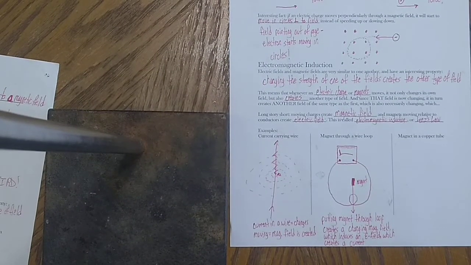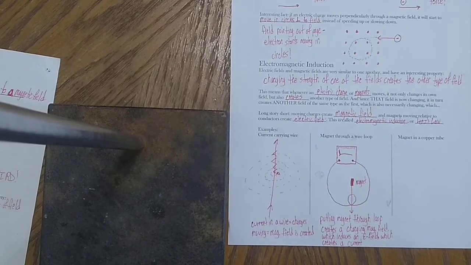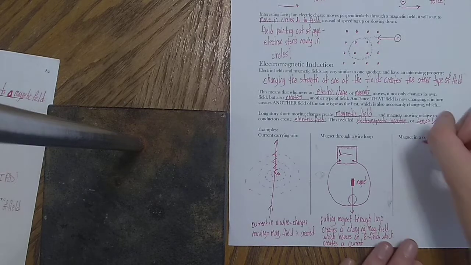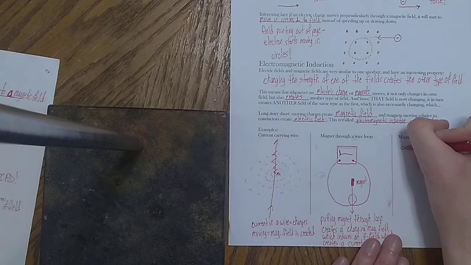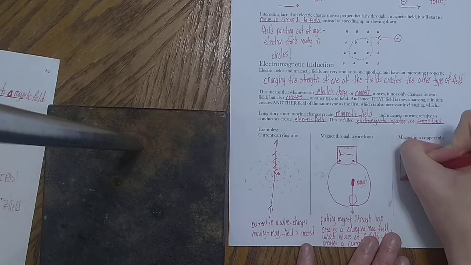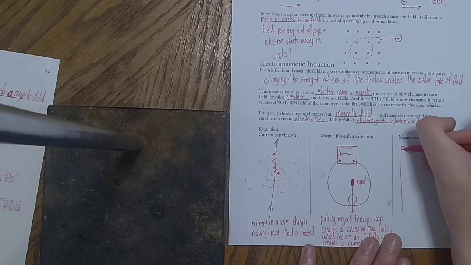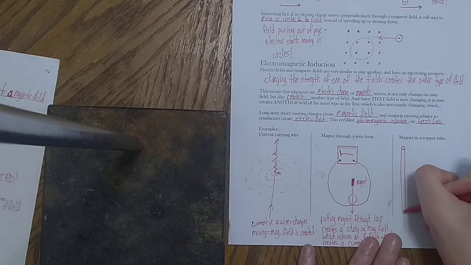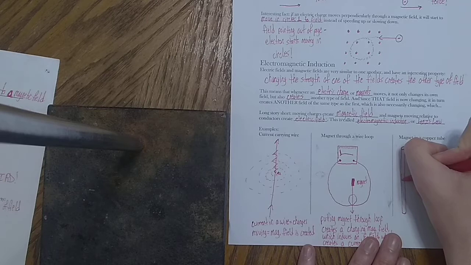Very neat stuff. Let's talk about one more. This is one of my favorites. My other favorite, I should say. And that would be putting a magnet down a copper tube. So here's what we're going to do. Here's our copper tube, and our magnet is inside of it, falling down.